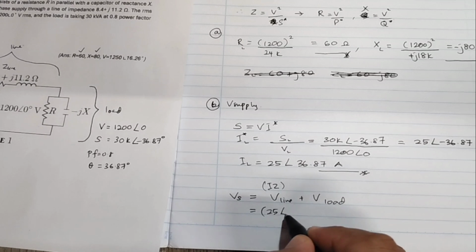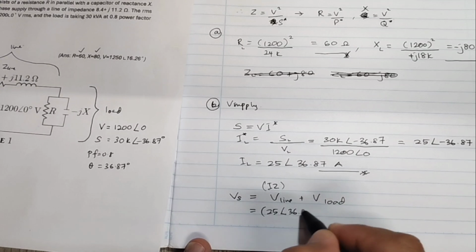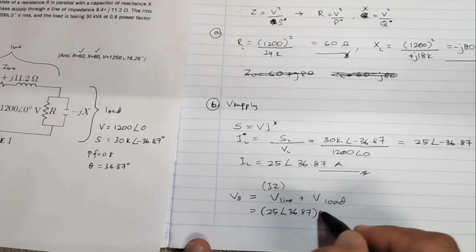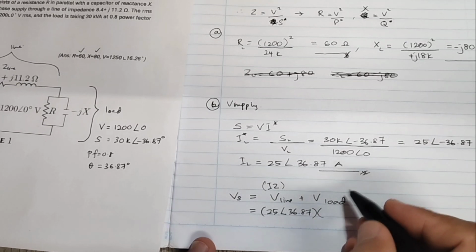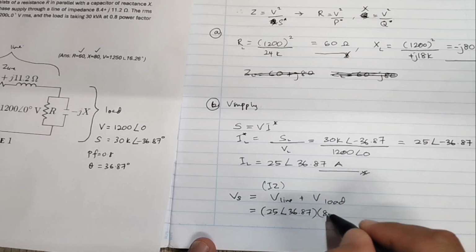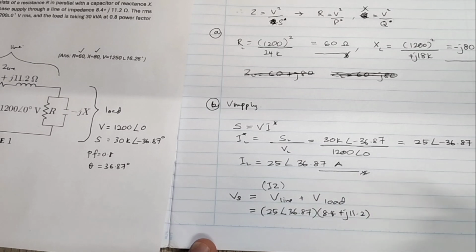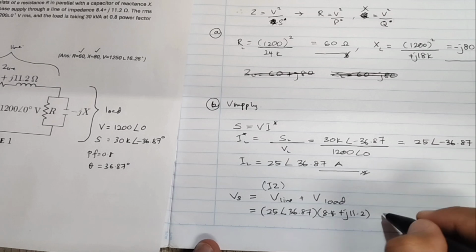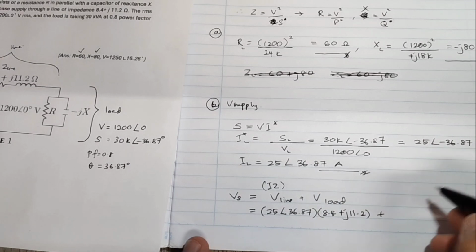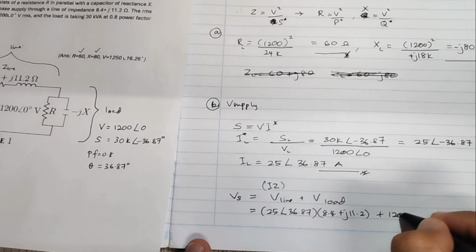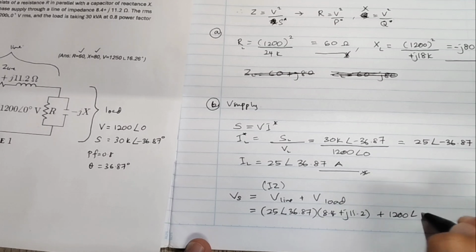So 25 sudut 36.87, this one is I. Z line given already, 8.4 plus J11.2. Dapat. Okay, tambah V load. V load tak kira, given already. Duduk kosong.